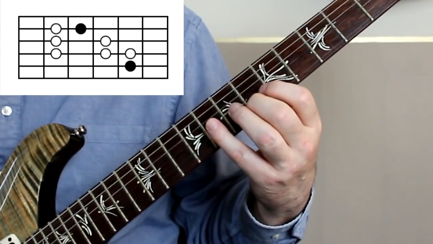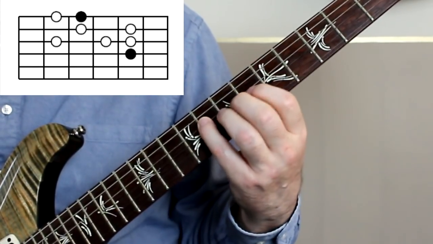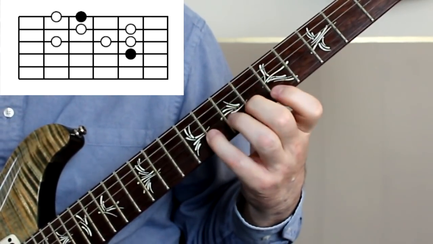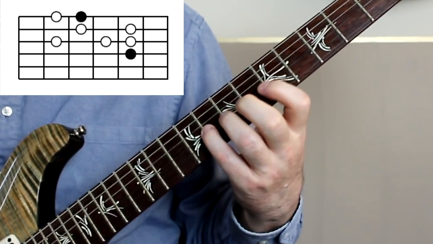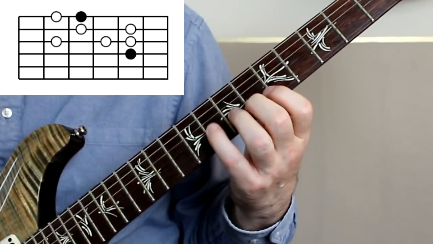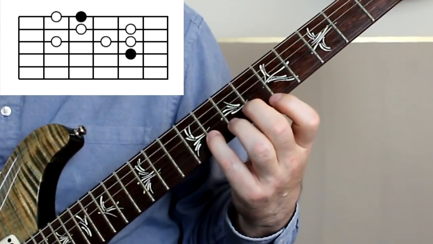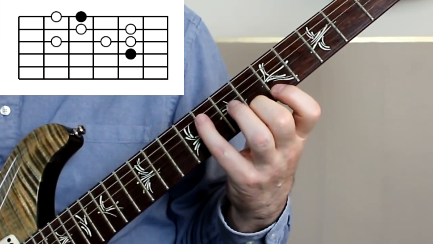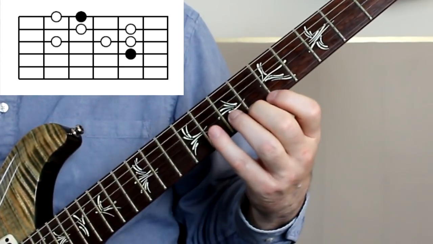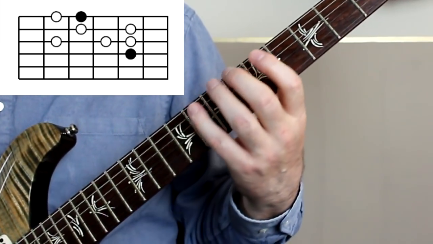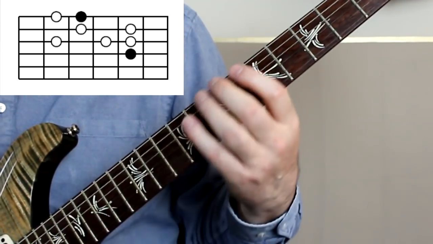Okay, so that's F major. And I could start with B flat. And again, when I'm moving from G to B, one set of frets out. But again, I'm starting with my little finger, finishing with my second finger. So that's an interesting trait of these two shapes.